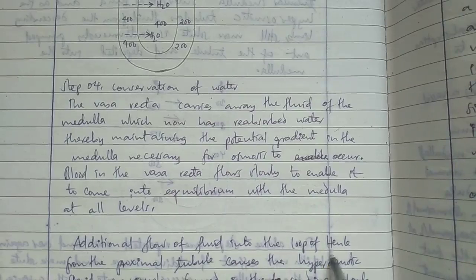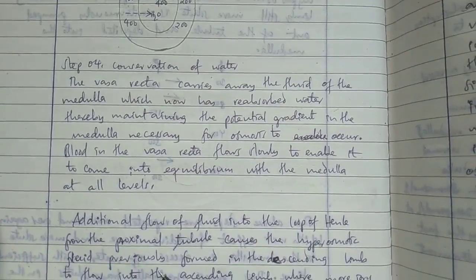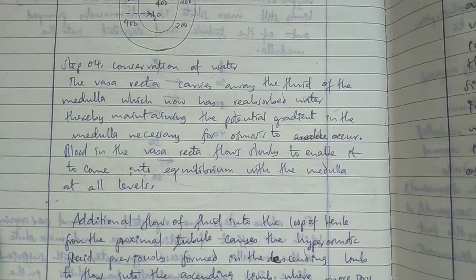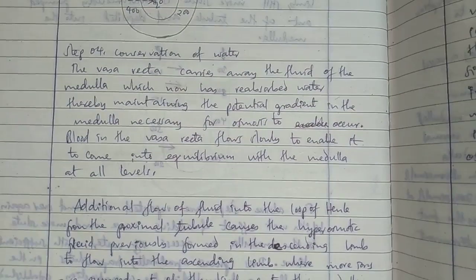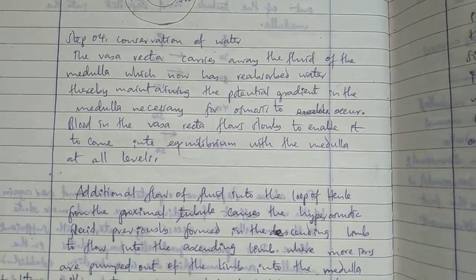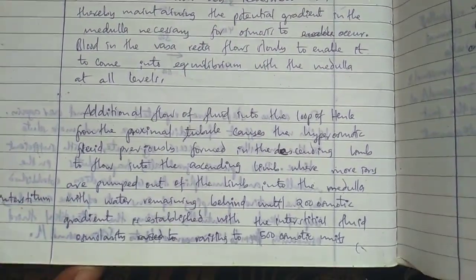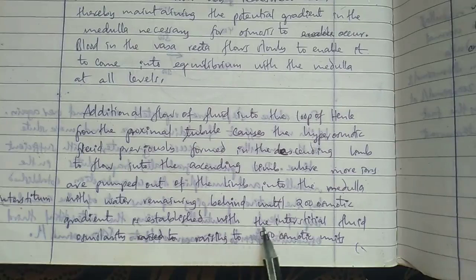Additional flow of fluid into the loop of Henle from the proximal convoluted tubule causes the hyperosmotic fluid previously formed in the descending limb to flow into the ascending limb, where more ions are pumped out of the limb into the medulla interstitium, with the water remaining behind, until a 200 osmotic gradient is established, with interstitial fluid osmolarity rising to 500 osmotic units.